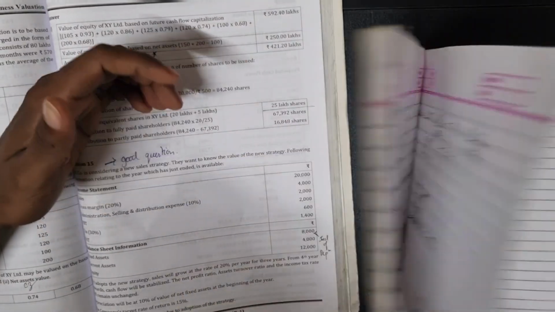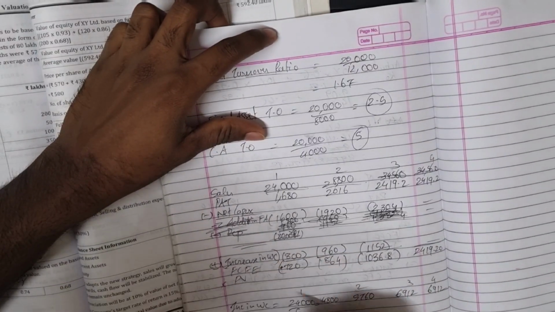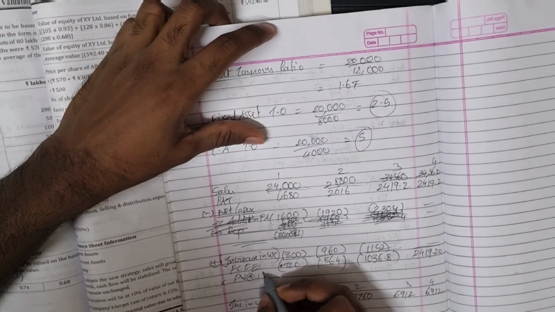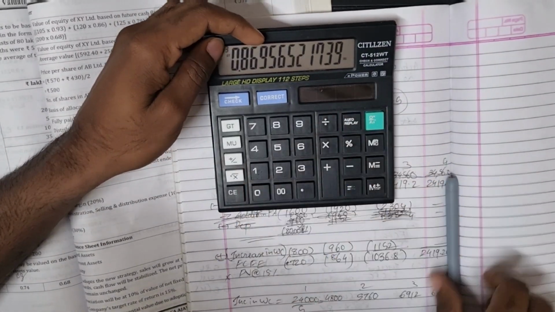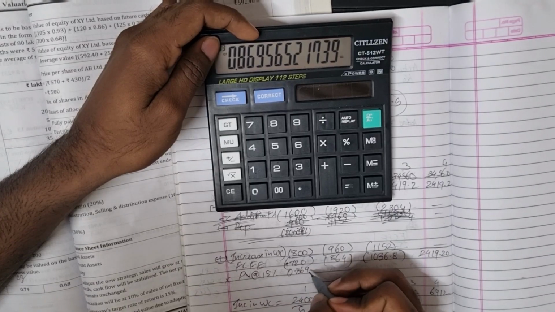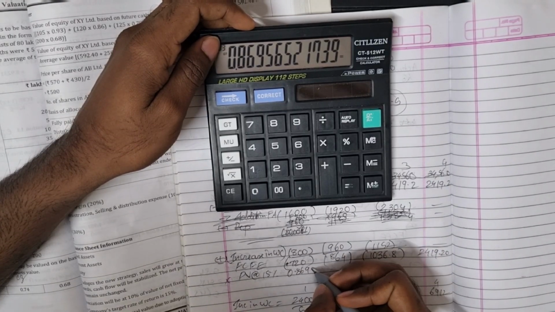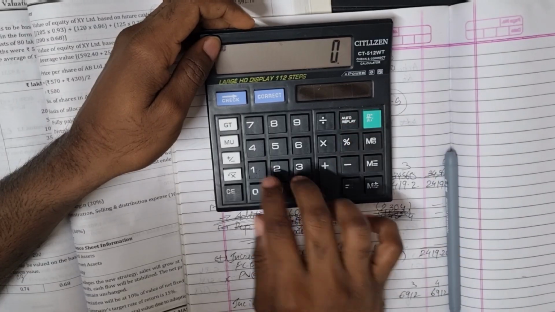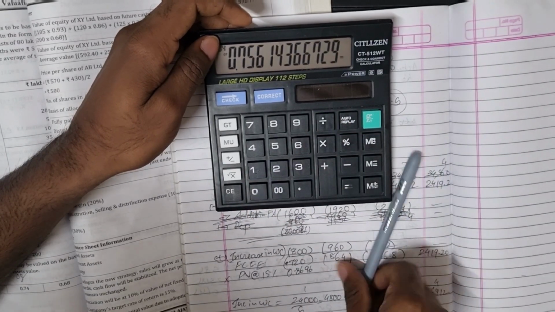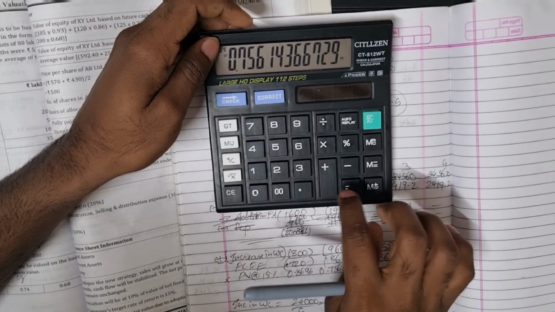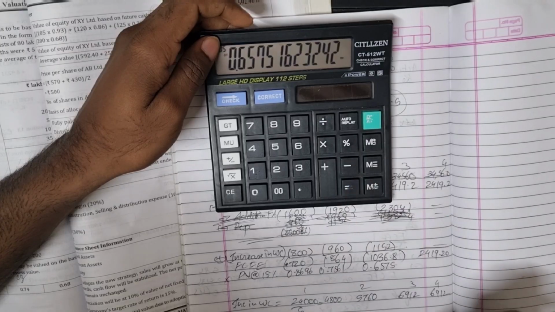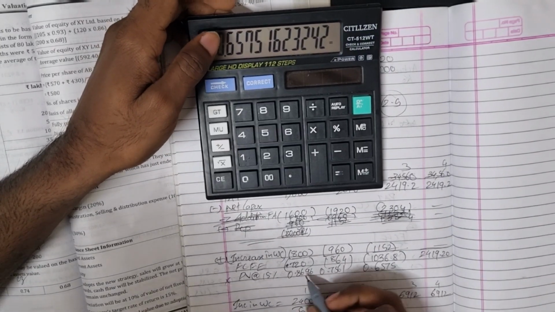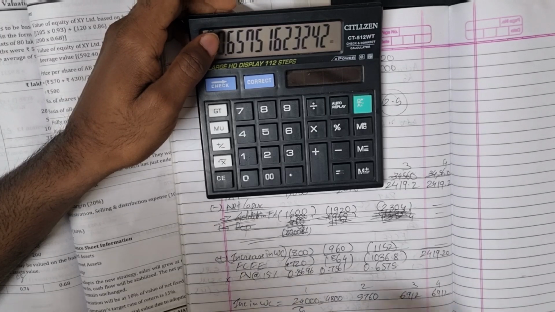Now we just have to do the PV. How much is the PV at the rate of 15%? The company's target return is 15%. So 1 divided by 1.15 is 0.8696, then 0.7561, then 0.6575. Fourth year we will not do because it's the terminal year. We have to take it separately.